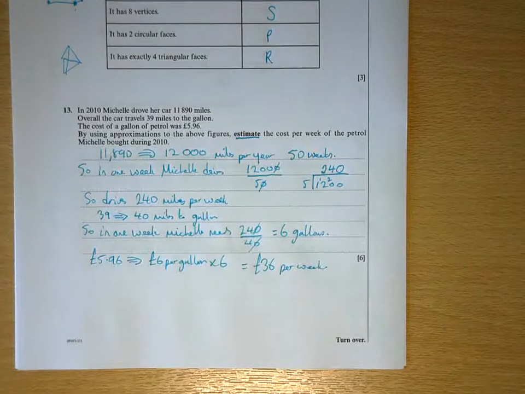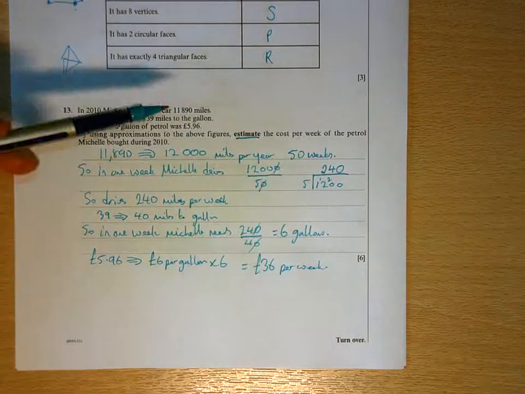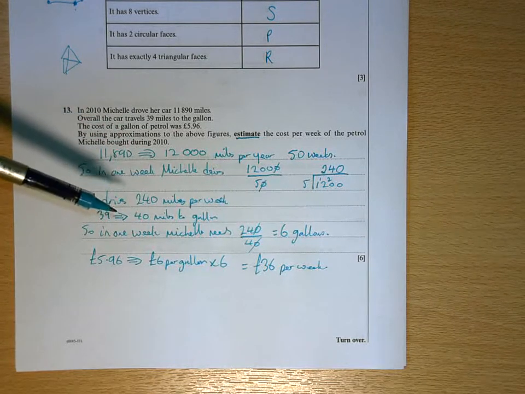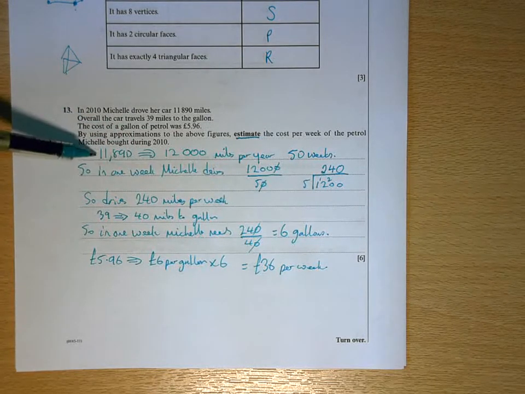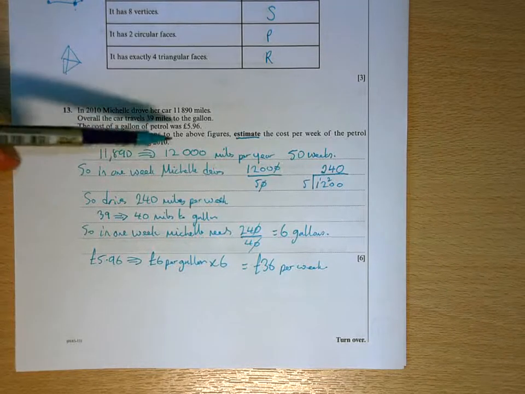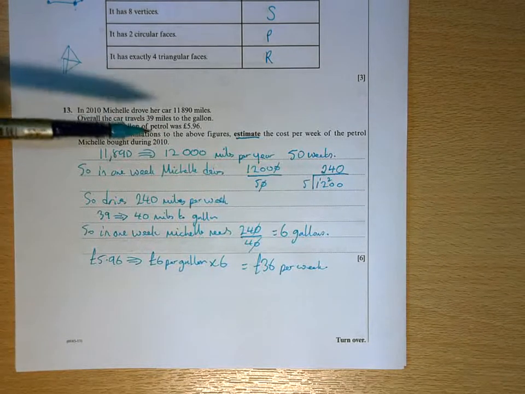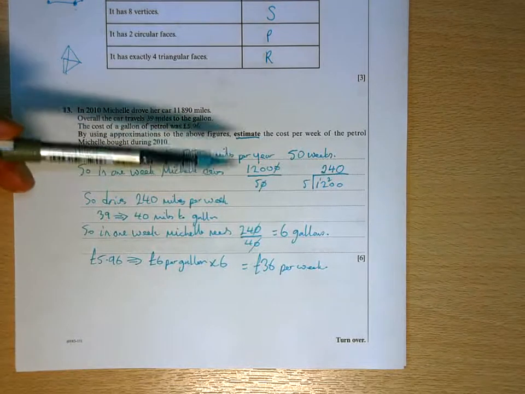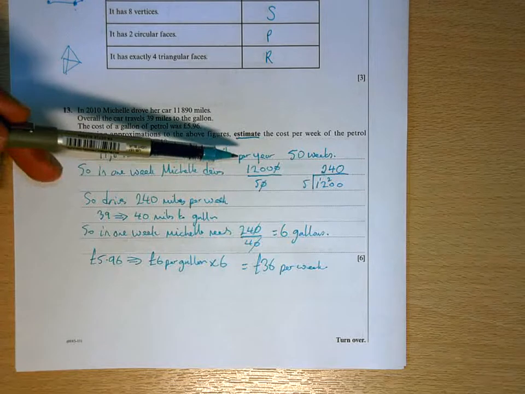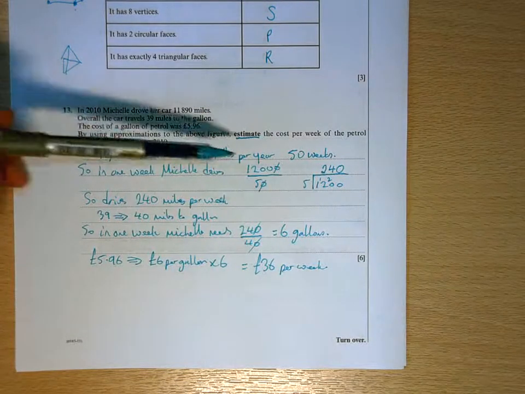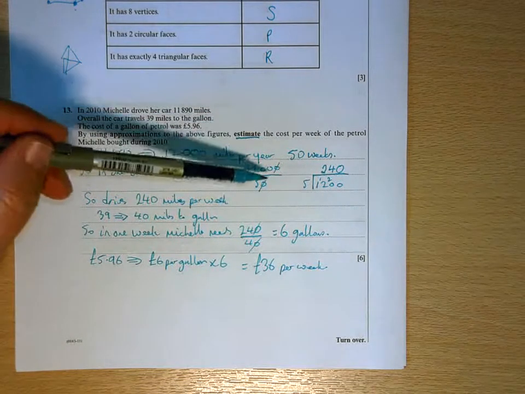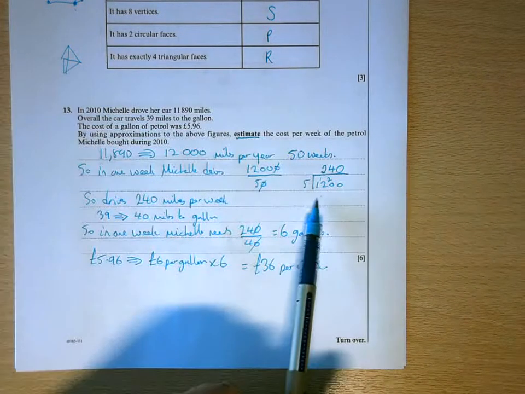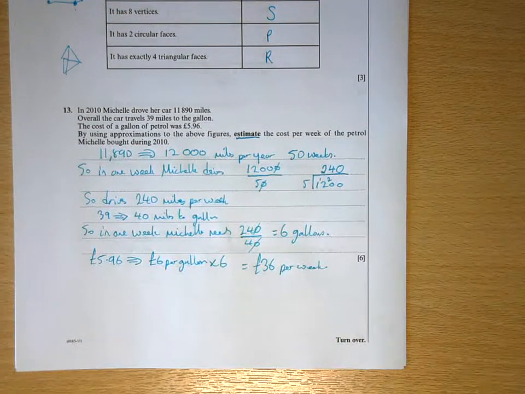Okay, I'll talk you through that again. It's estimating, so the whole point with estimating is that you're rounding the numbers to something that's easier to work with. So rather than work with 11,890, I'm going to work with 12,000 miles. Instead of working with 52 weeks a year, I'm going to work with 50. So in order to work out how many miles she does in 1 week, it's going to be 12,000 divided by 50. Well, you can divide up and down by 10, so the sum that you're going to do is 1200 divided by 5, works out to be 240.